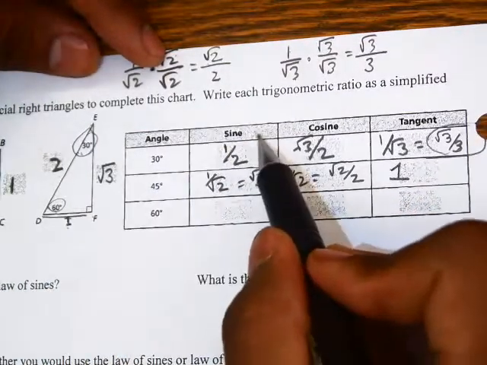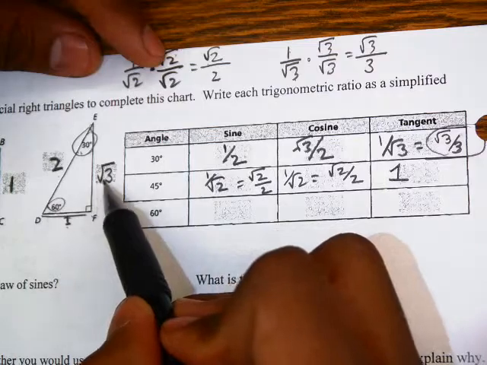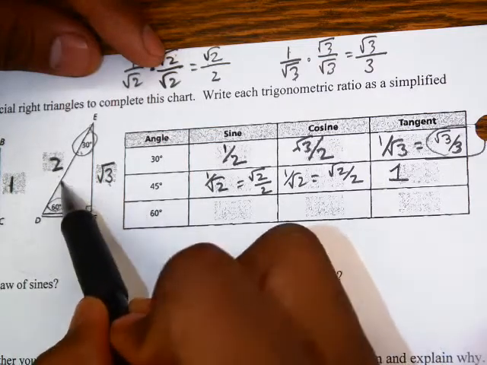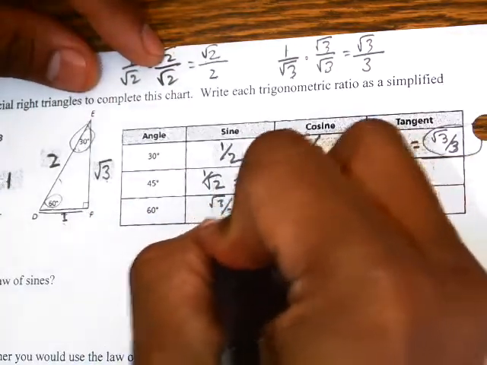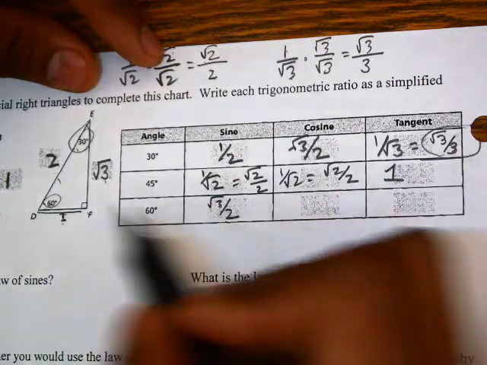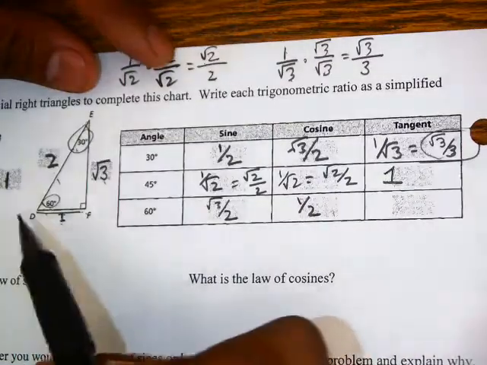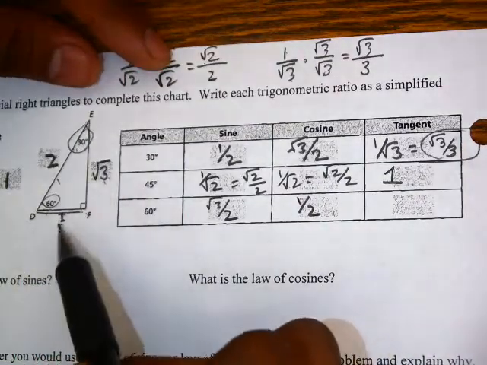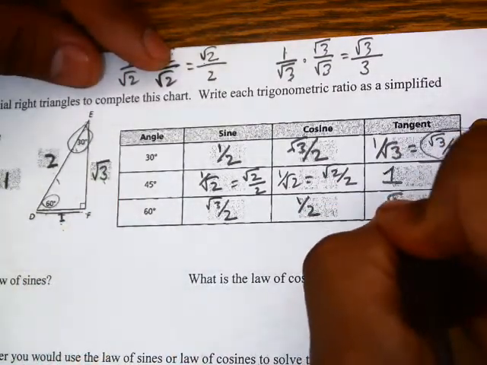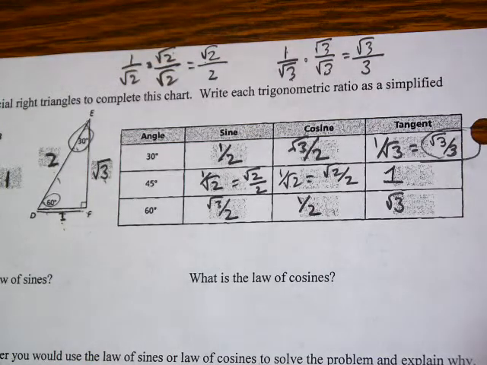Sorry, sine is opposite over hypotenuse. So opposite over hypotenuse, square root 3 over 2. The cosine of 60 degrees is adjacent over hypotenuse, so 1 over 2. The tangent of 60 degrees is opposite over adjacent, so the square root of 3 over 1, which is just the square root of 3.